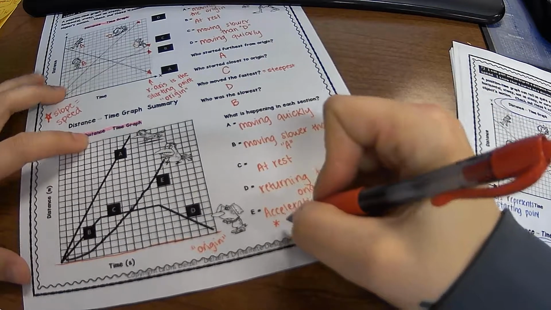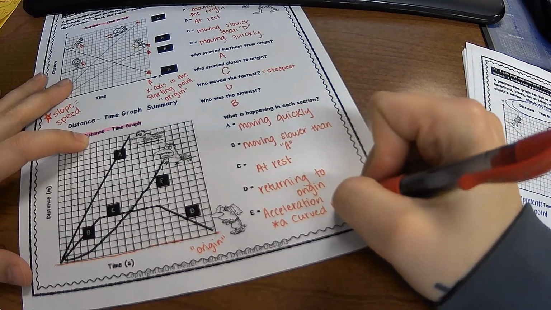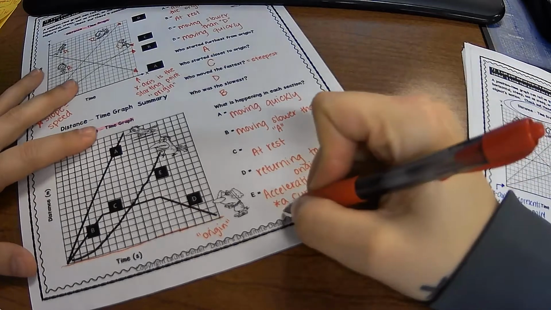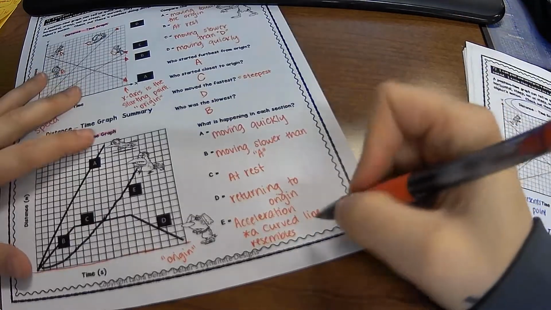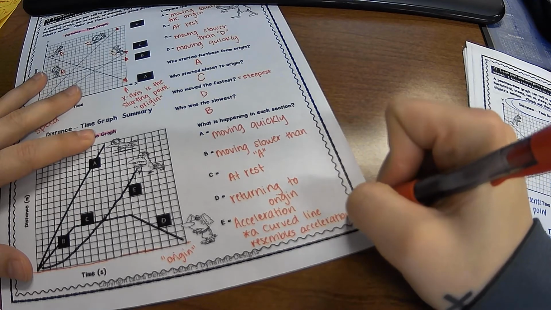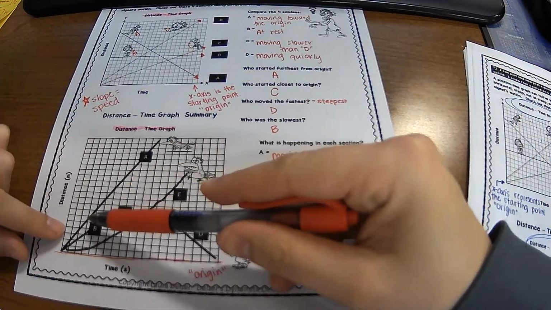Because a curved line resembles acceleration. Remember, acceleration is a change in speed. It's not constant speed, so A has a constant speed.